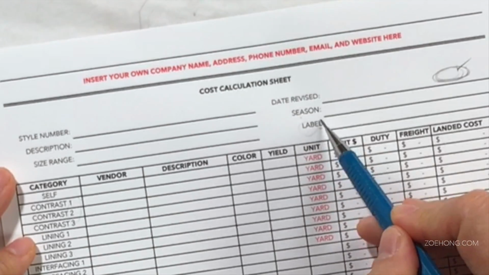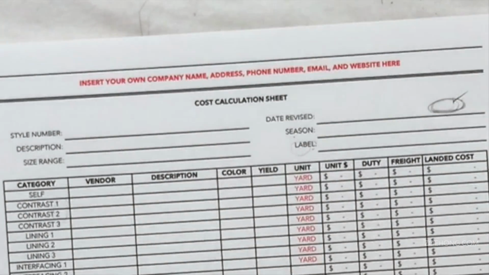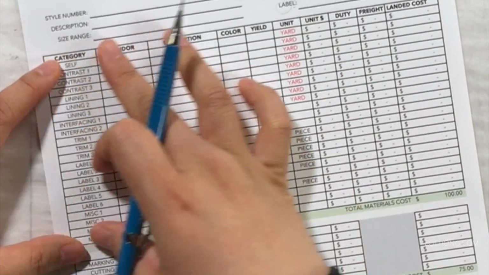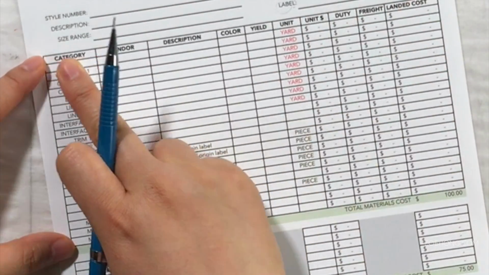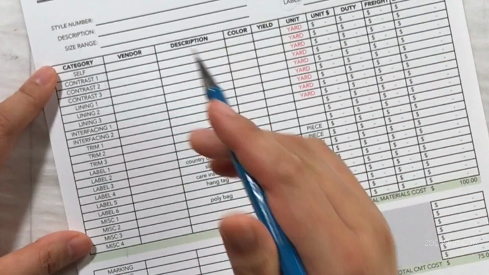I put this label here because some companies have multiple labels under their umbrella, like Marc Jacobs, Marc by Marc Jacobs, whatever. And then you have private label. And then here you have your materials. This top section is your materials. And not all garments are going to have all this stuff, okay?